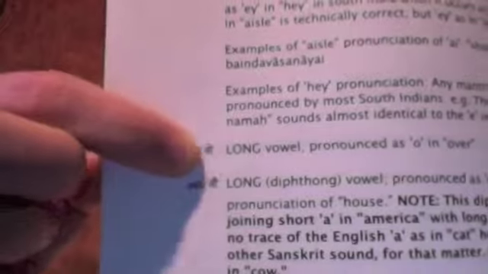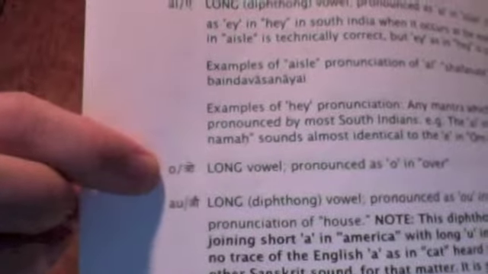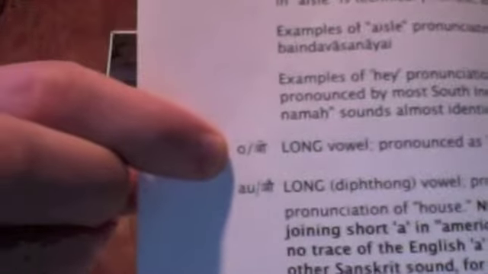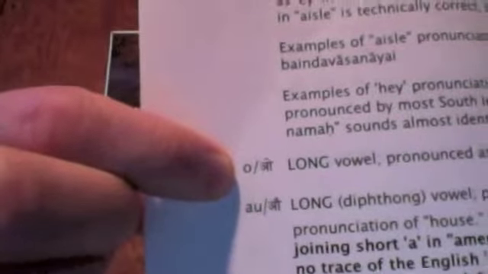Now the next long vowel is O. It's written with the English letter O. And again, it's a long vowel, but here again, notice that it does not have any diacritical marks on it. There's no line over the top of it, similar to what we saw up here.